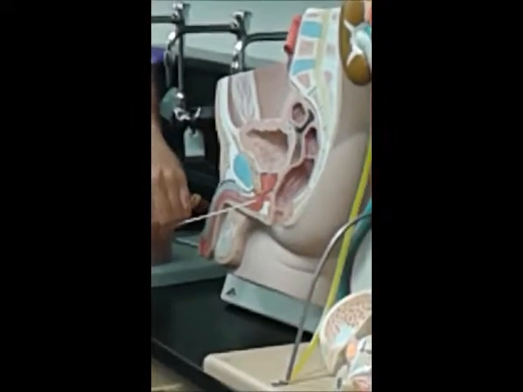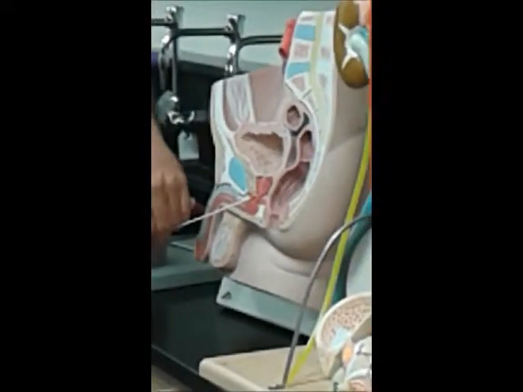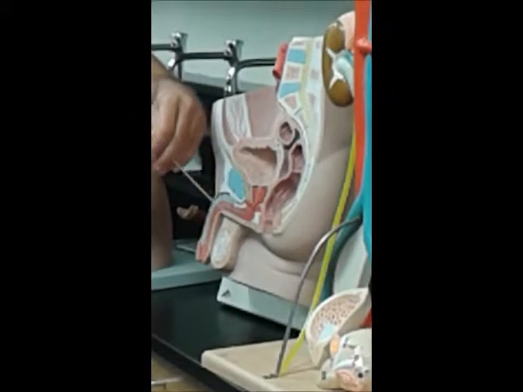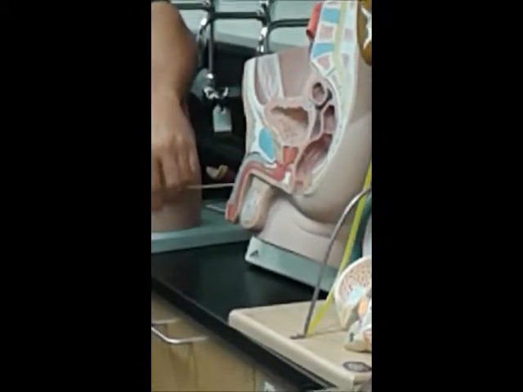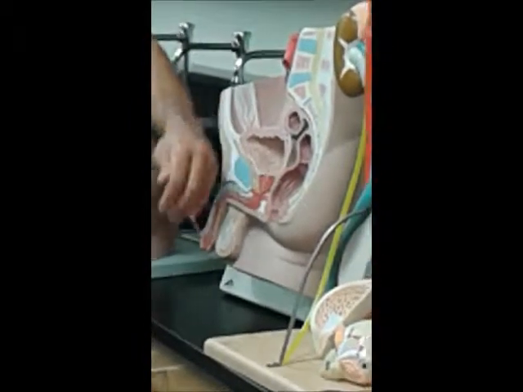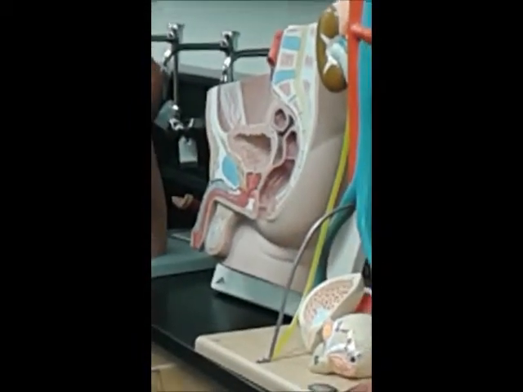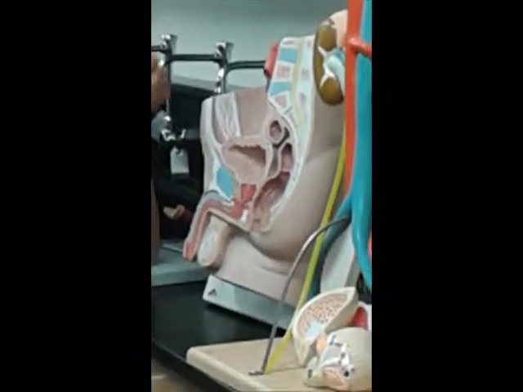Then this portion of the urethra is called the membranous urethra. Okay, and this portion will be the spongy or penile urethra, right? So there are three portions of the urethra. The female only has a tiny urethra versus the male.